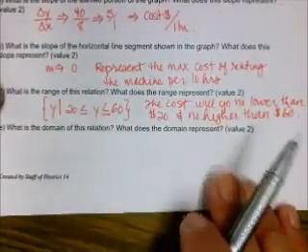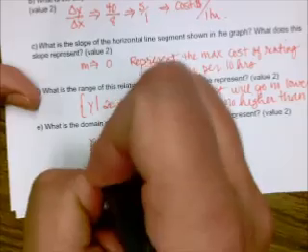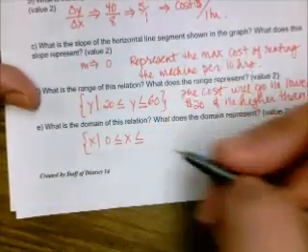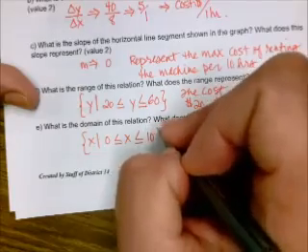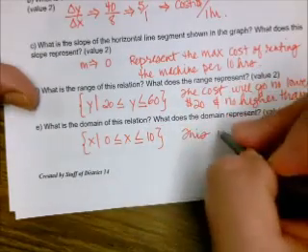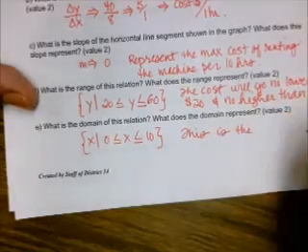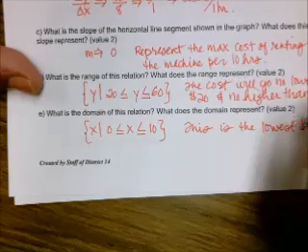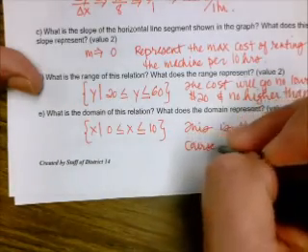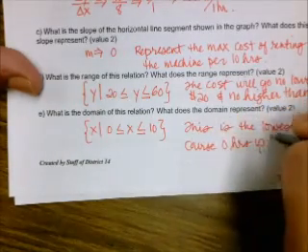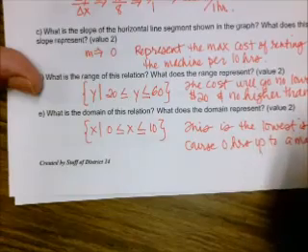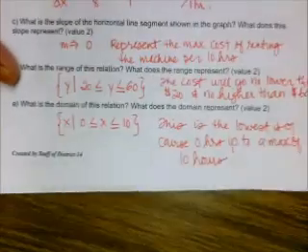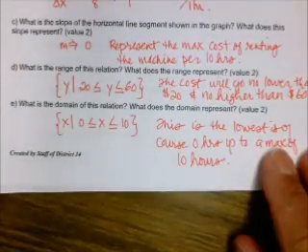So the domain is going to be 0 up to 10 hours. The lowest is, of course, 0 hours up to a max of 10 hours. Does that make sense? Okay.